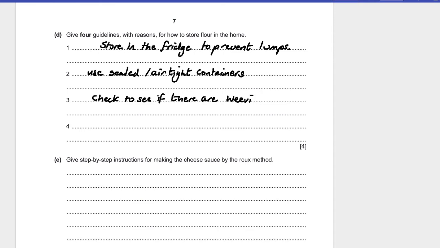Weevils are small black insects that hatch and live in flour. Lastly, if you do buy new flour, don't mix it with the old flour. Rotate your stock. When the old flour has finished, then you can replenish your box.